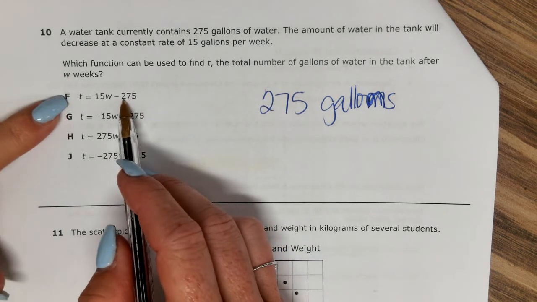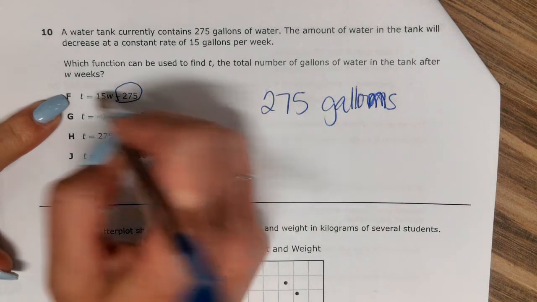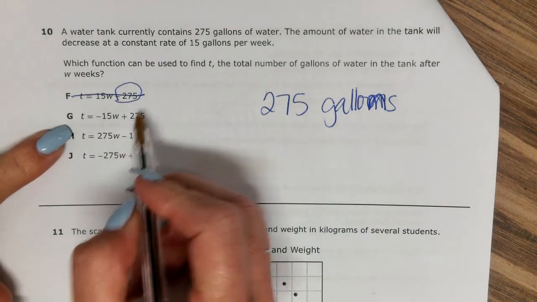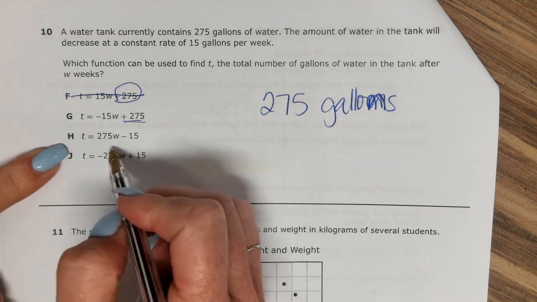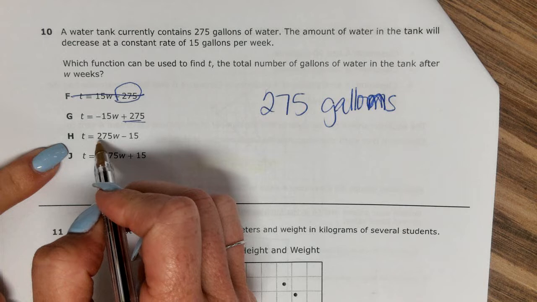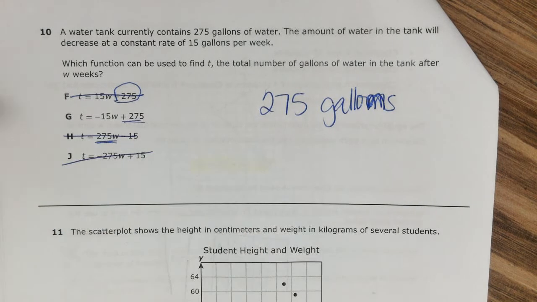What's wrong with F? Yep, they gave that 275 a minus sign. Okay, G looks good so far. Do y'all agree? What's wrong with H? They said the 275 was a rate, that it got the variable. So H and J are out. Right there, you already know the answer has to be G.